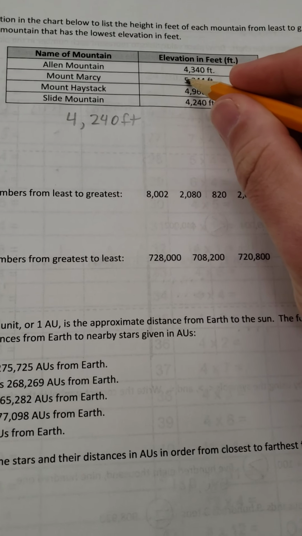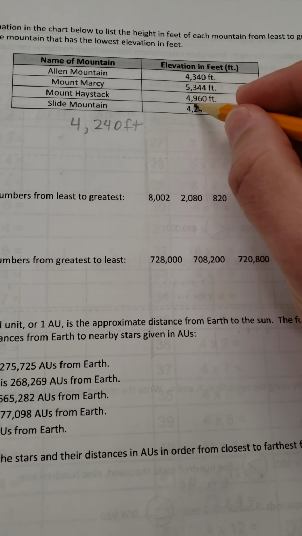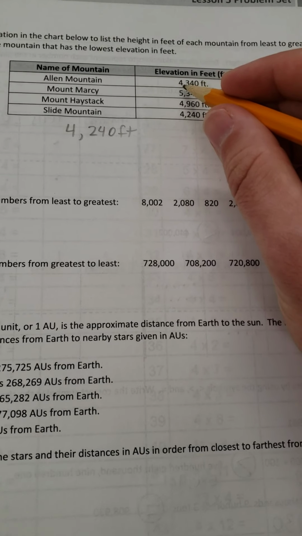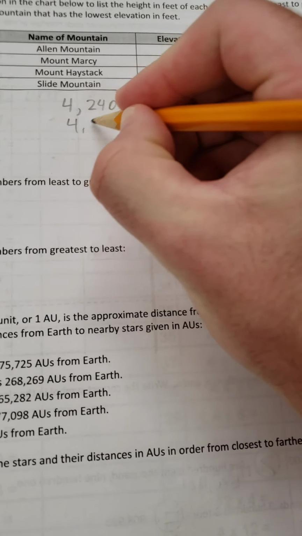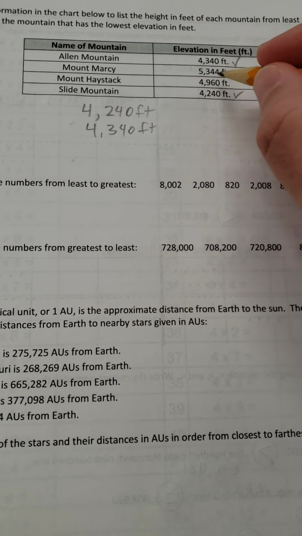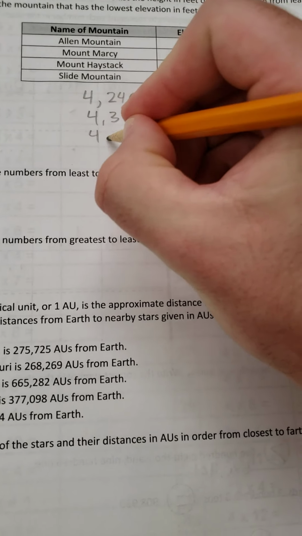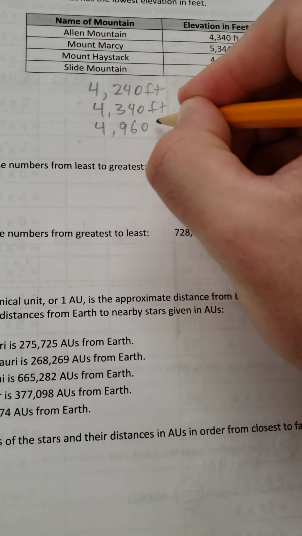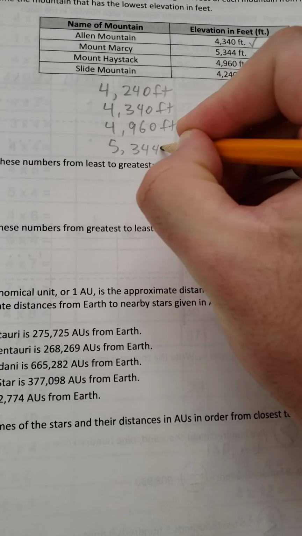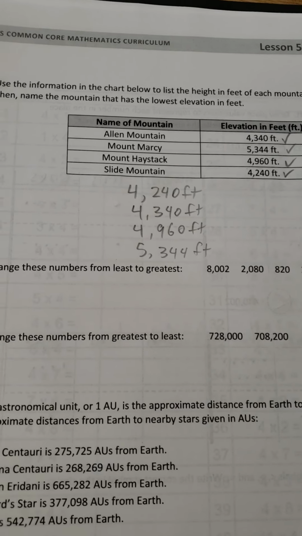Now we're comparing these 3. This one is obviously the biggest because it starts with a 5. So between these two, 4, 3, 4, 9. Well, the 9 is bigger than the 3. So the 3 is the next smallest. So 4,340 feet. And then obviously between 5,000 and 4,000, we know 4,000 is less. So we're going to do 4,960 feet. And then 5,344 feet. Okay, so we put them in order, least to greatest.